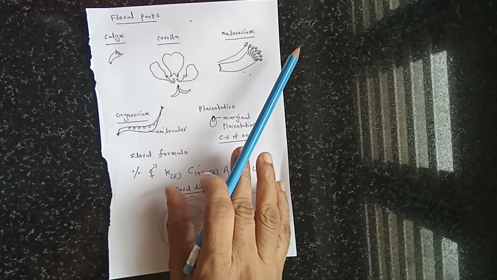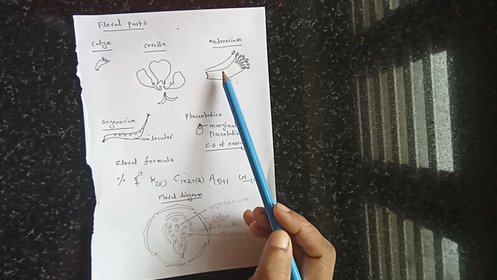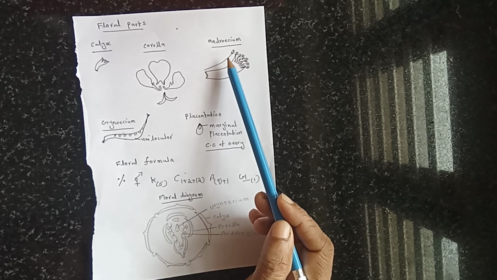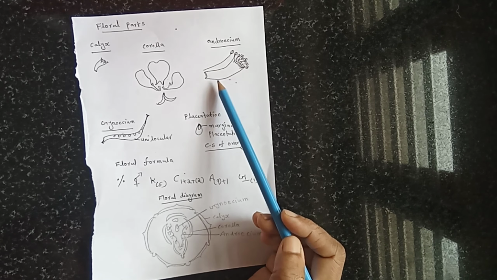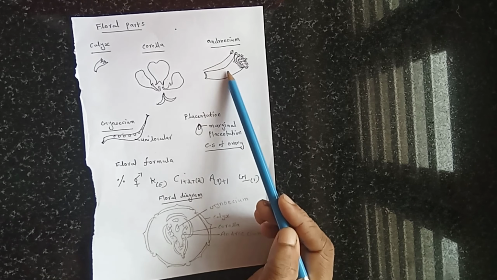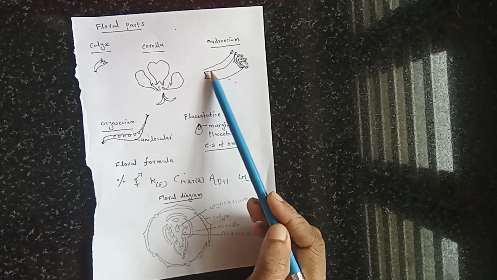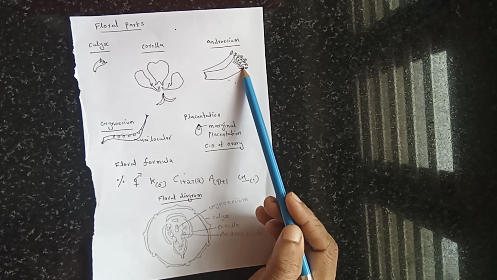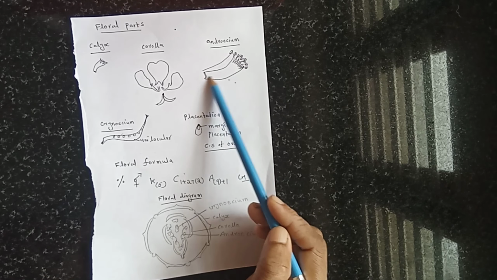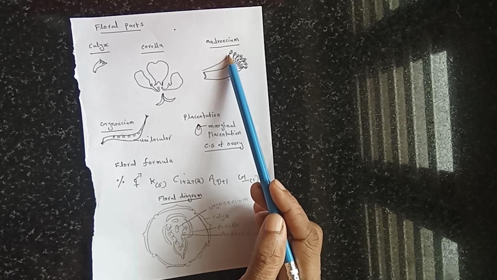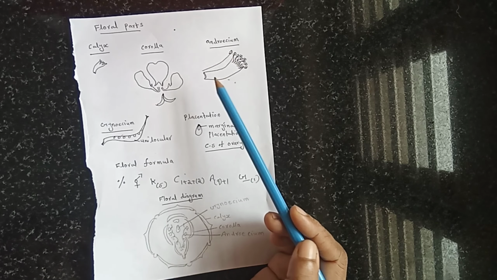Then the androecium, the male reproductive part. The androecium includes 10 stamens. They are enclosed in 2 bundles. In one bundle there are 9 stamens. They are fused in form. Then one, that is the 10th stamen, is free.